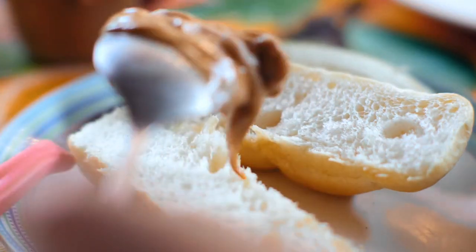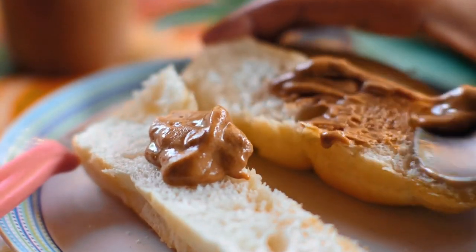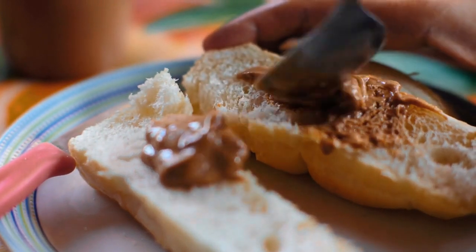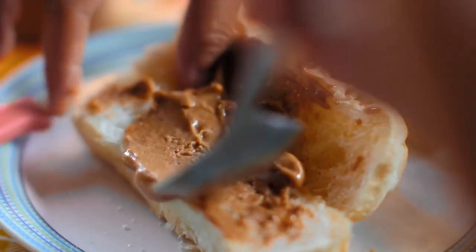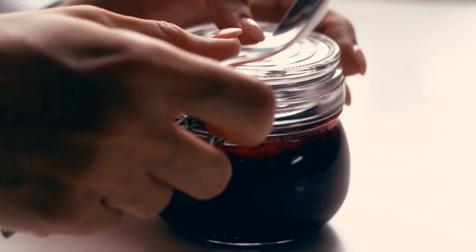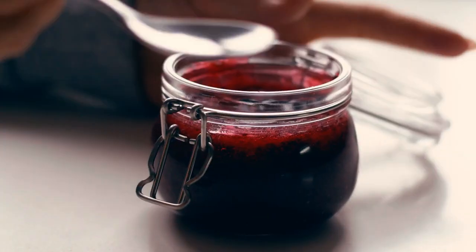First you grab the bread, then you grab the jars. PBJ, PBJ. Then you grab the spoon, sing it to the tune.